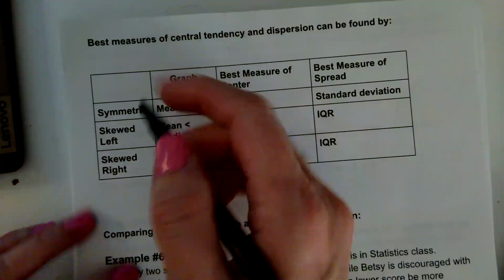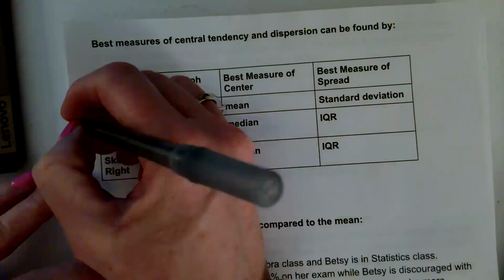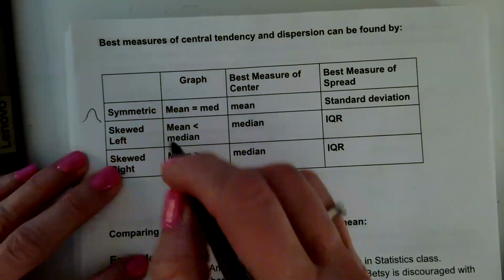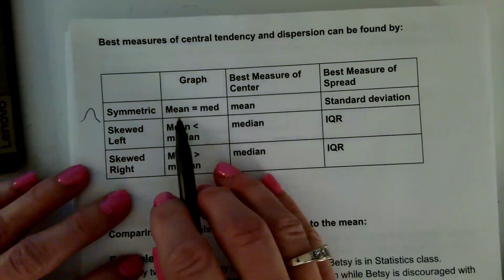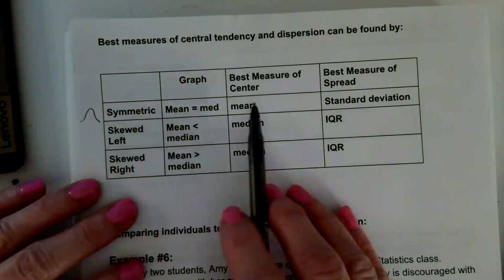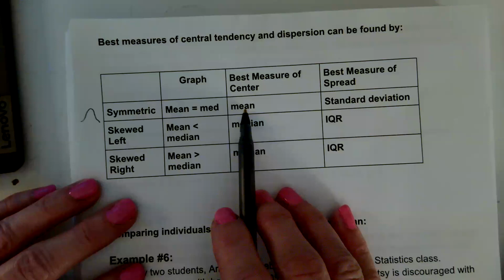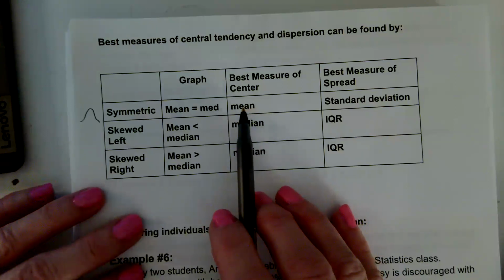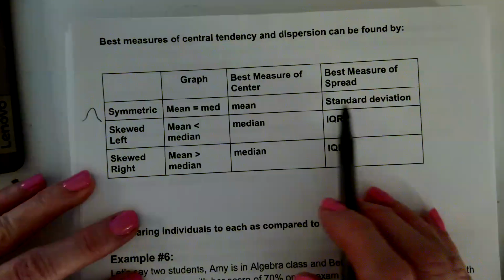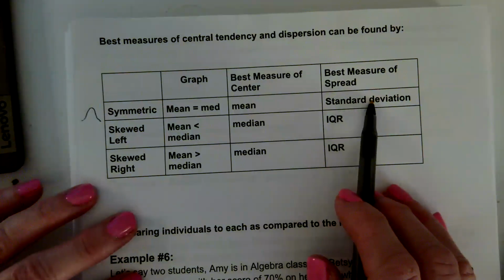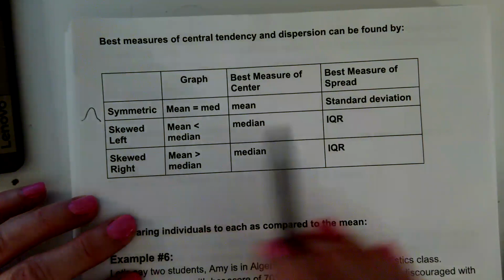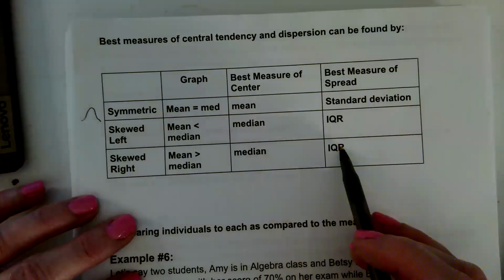So if our graph is symmetric, then our mean and our median will be approximately equal. And if that is so, then our best measure of center that we're going to use moving forward to represent our data would be the mean, and the standard deviation would be our choice for the best measure of spread. If our data is skewed in either way, then we're going to use the median and the IQR.